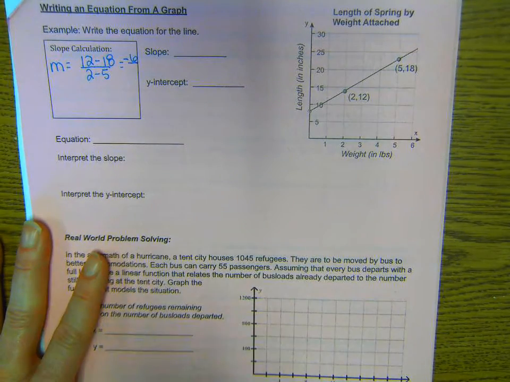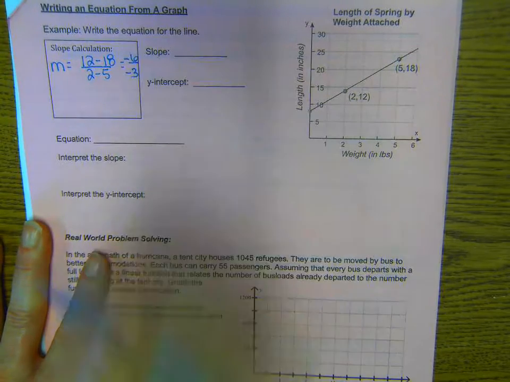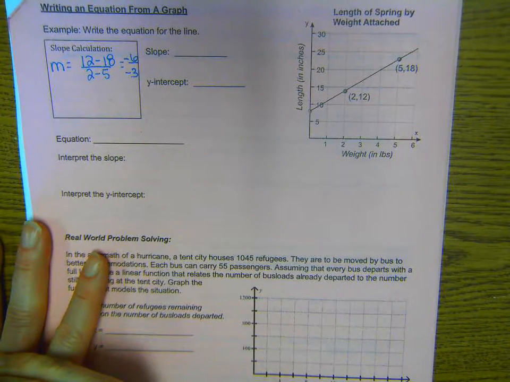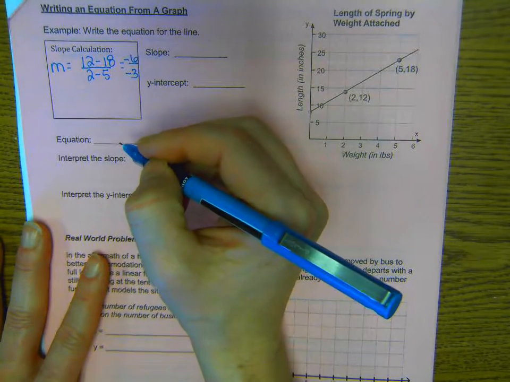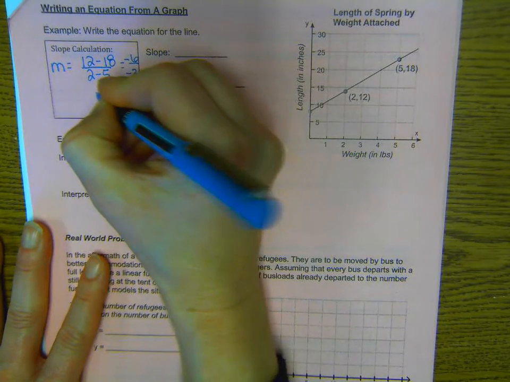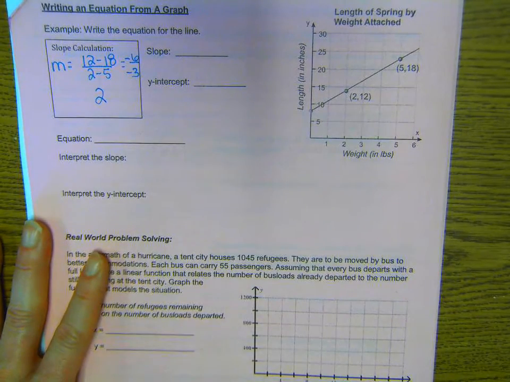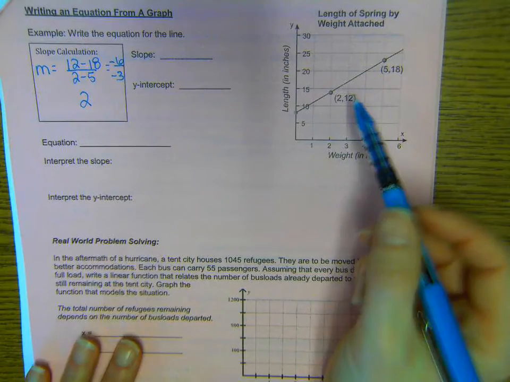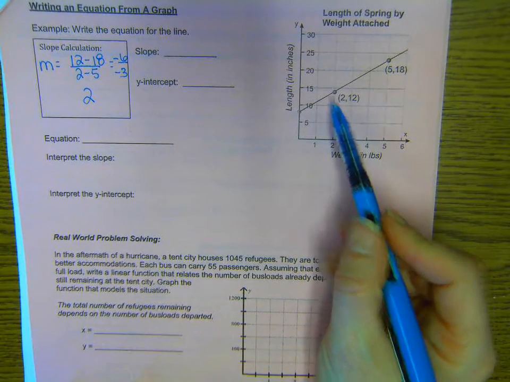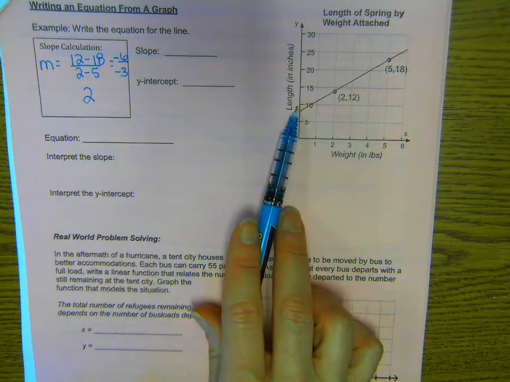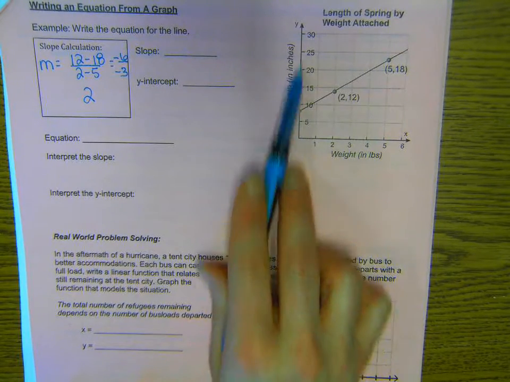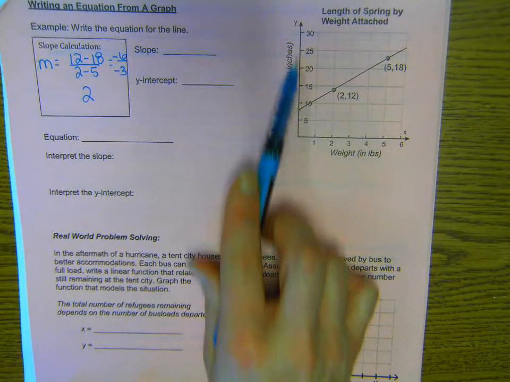Can't I simplify what's negative 6 divided by negative 3? 2. Okay. Oh, that makes sense. So doesn't this line go up 2 over 1 then? Now, the problem is it's not going up 2 tick marks because the tick mark is 1.5.